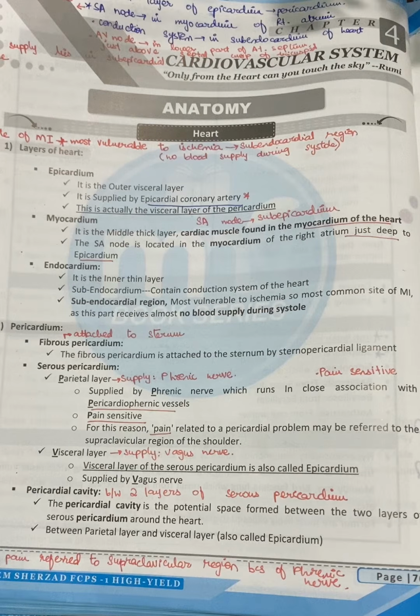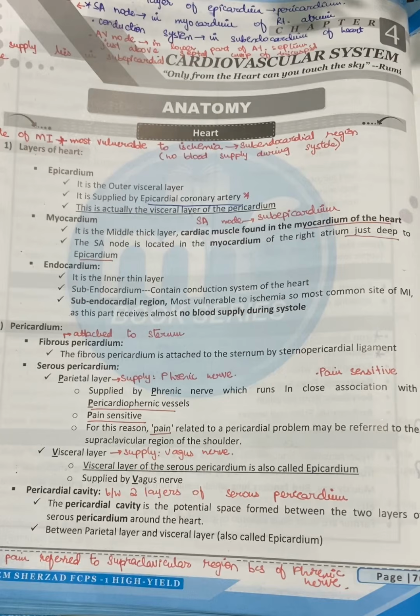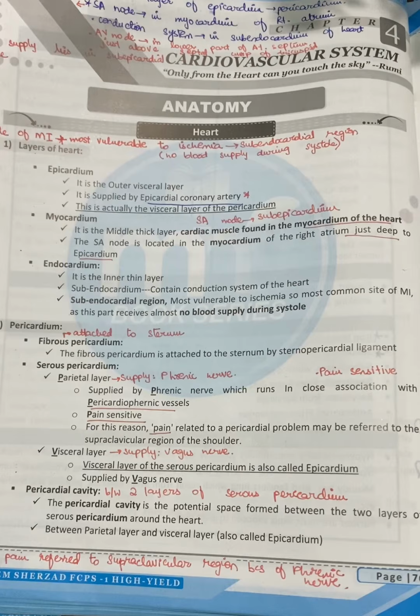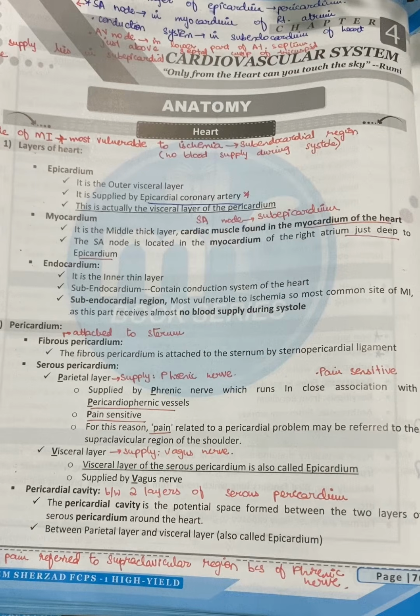So first, the layers, one by one, inside the heart: the epicardium, the myocardium, and the endocardium, from outside to inside. Now, how does the FCPS Part 1 exam question methodology work? First, it is simply written that it is the outer visceral layer. That's well and good. The second is an MCQ that it is supplied by the epicardial coronary artery.